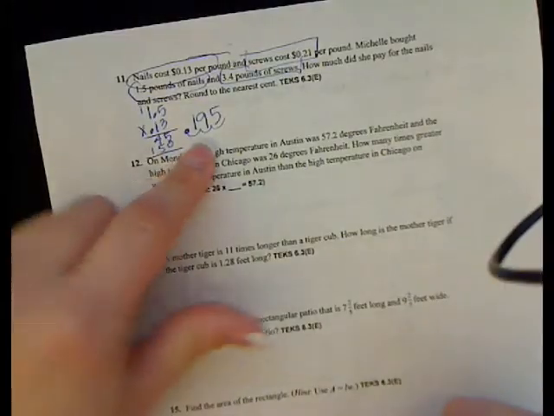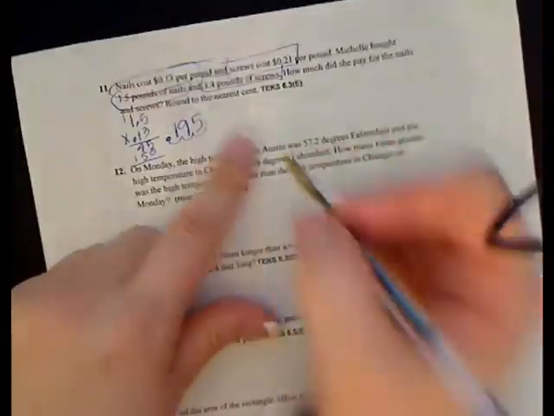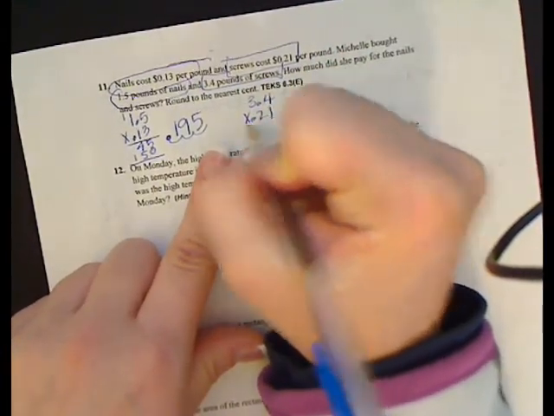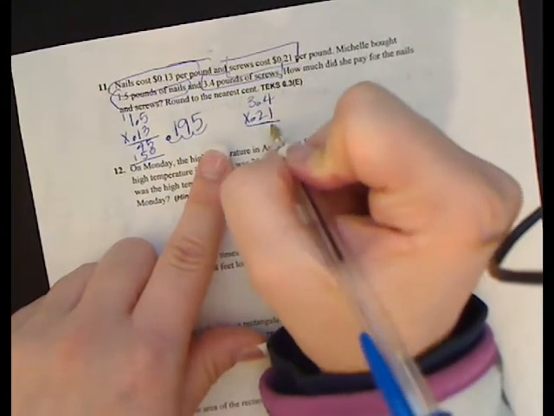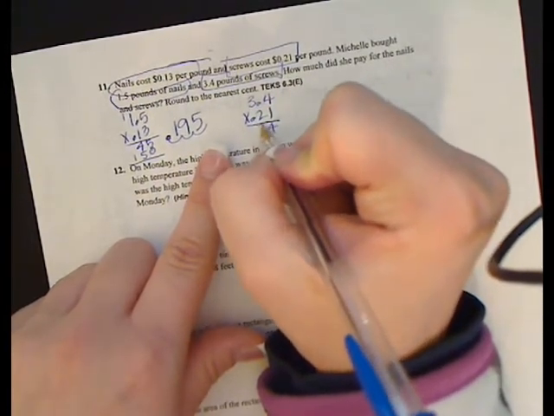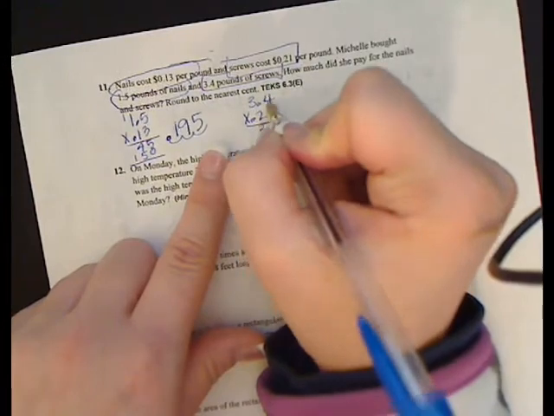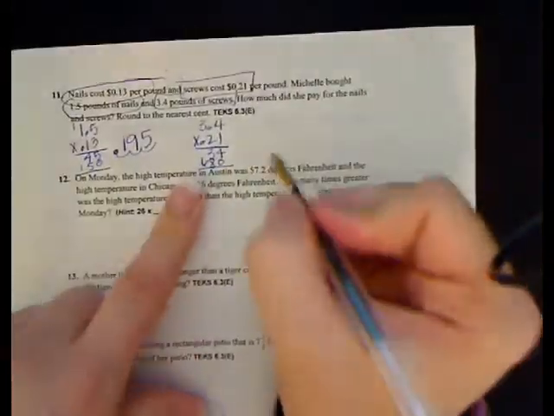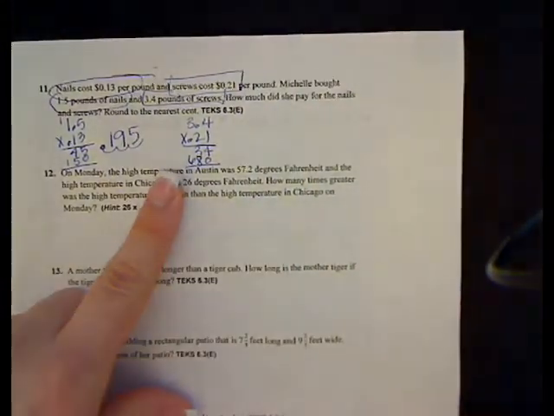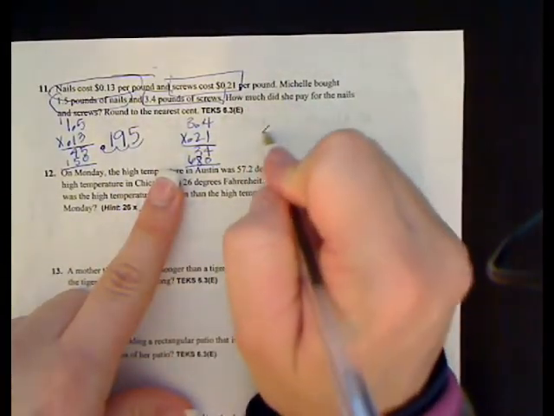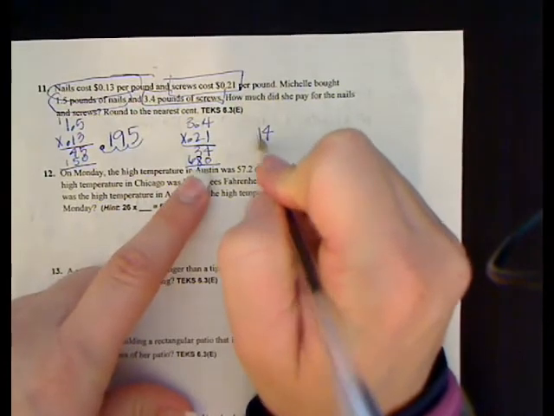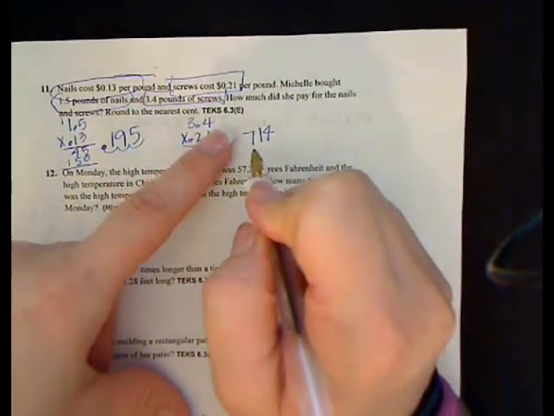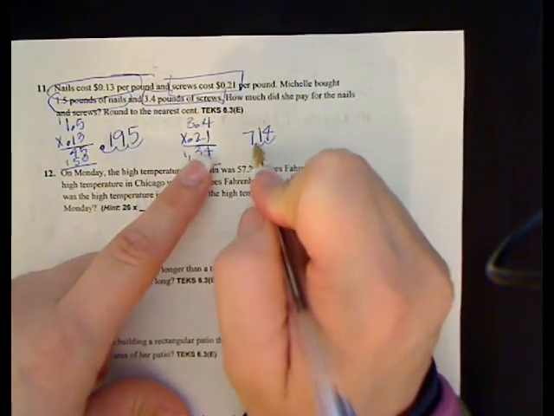Let's figure out how much the screws cost. 3.4 times 0.21. 1 times 4 is 4. 1 times 3 is 3. Add my 0. 2 times 4 is 8. And 2 times 3 is 6. When you add down, you get 714, and there are 3 numbers behind a decimal, so 1, 2, 3.